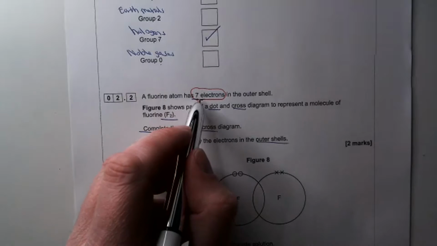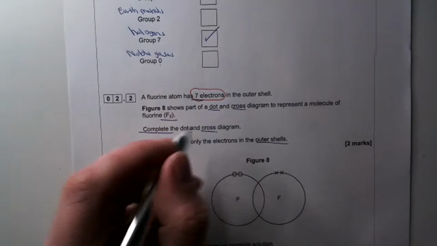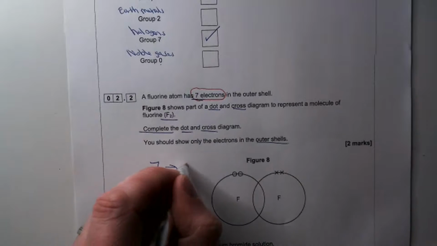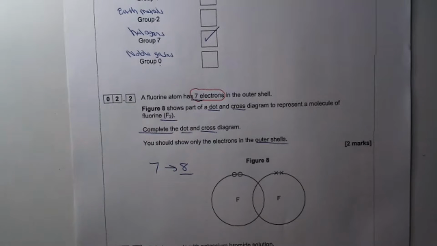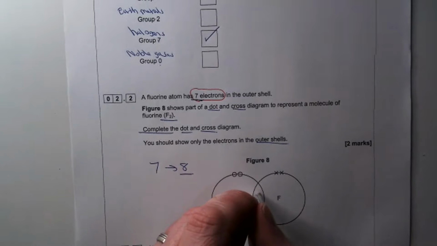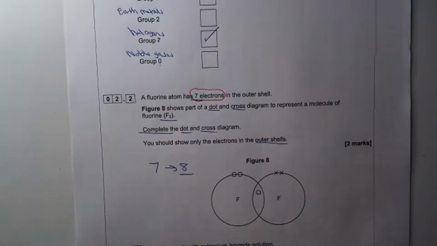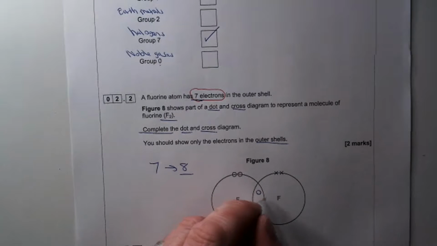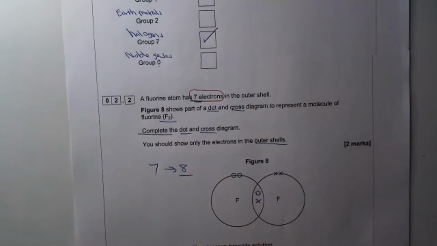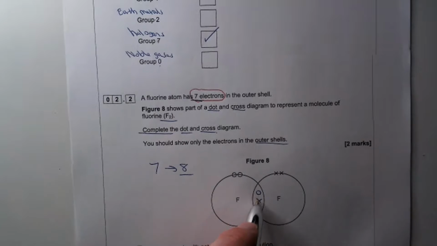Each fluorine needs to gain 1 electron. They've got 7. They want to get to 8. They've got to gain 1 electron. So this first fluorine, represented with circles, will therefore share 1 electron because it wants to gain 1 electron. And same with the other fluorine because they're both exactly the same element. So they both share 1 electron.